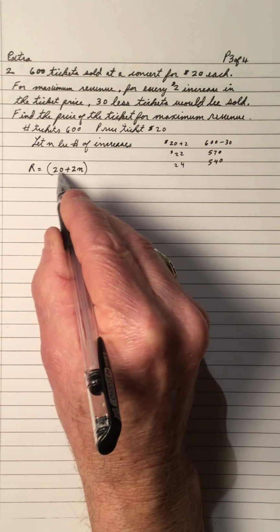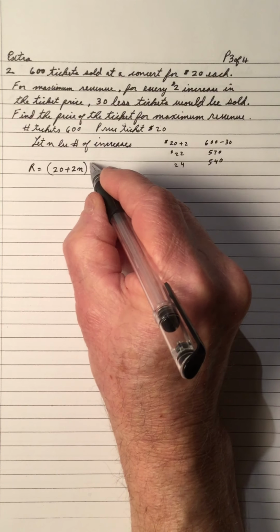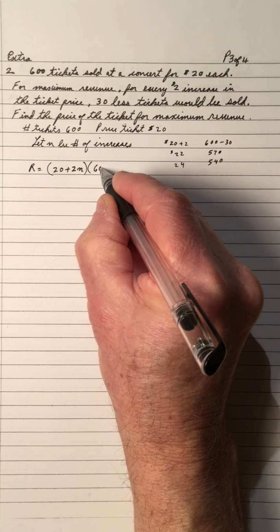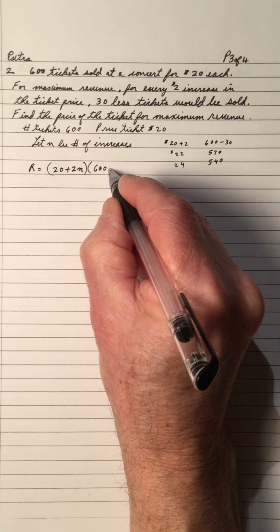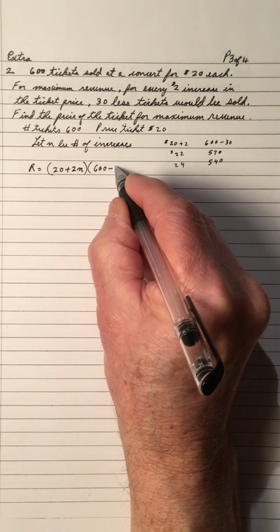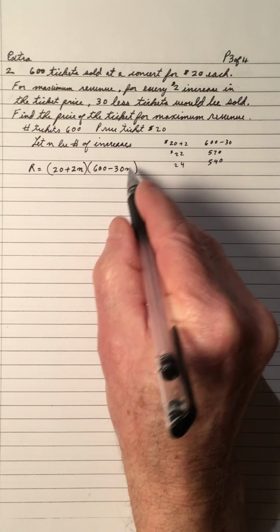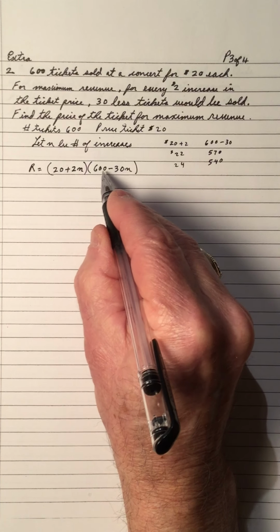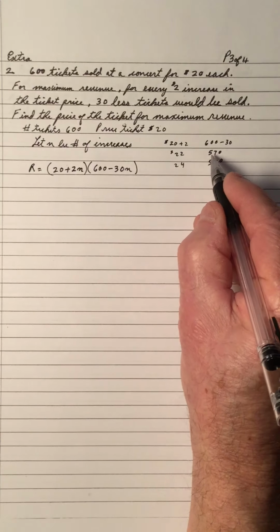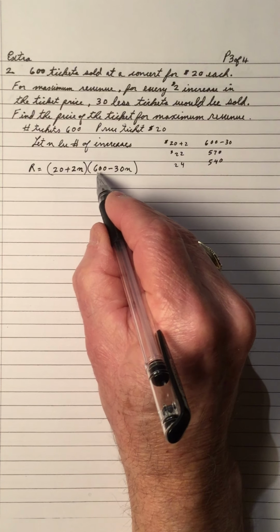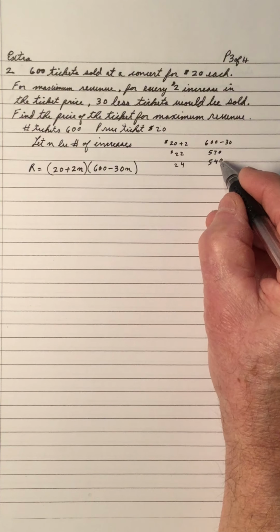If N is 3, I get a $26 ticket, etc. And 600 people going to the concert. And for each increase, we will lose 30 people. So one increase, we get 30 off, is 570. Two increases, we get 60 off, we get 540.